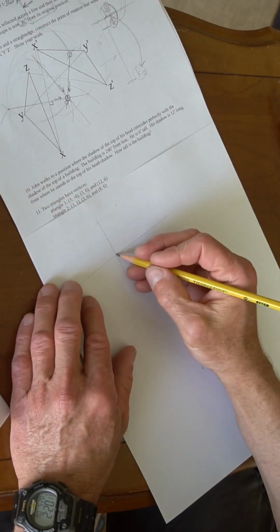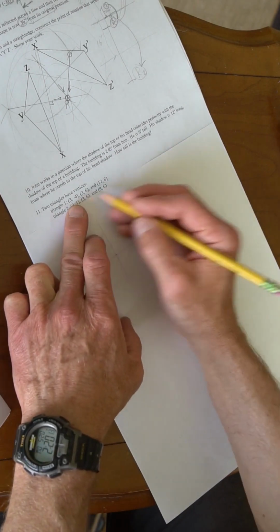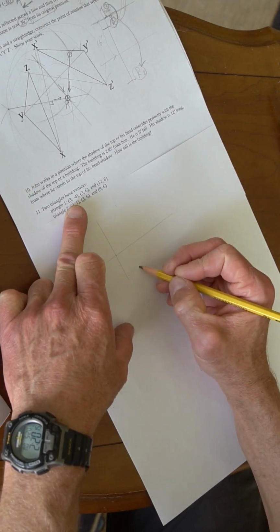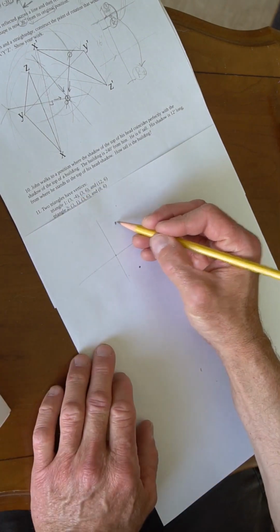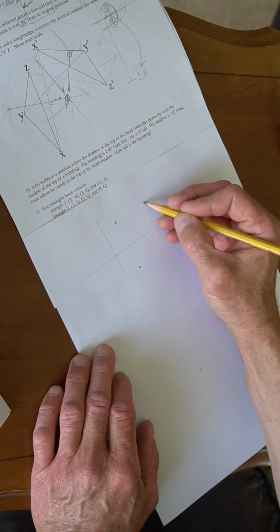So we have our origin of 0, 0. So we've got a triangle with 3, -4. That's going to be down here. 3, 6. That's going to be up here. And 12, 6. That's going to be here.